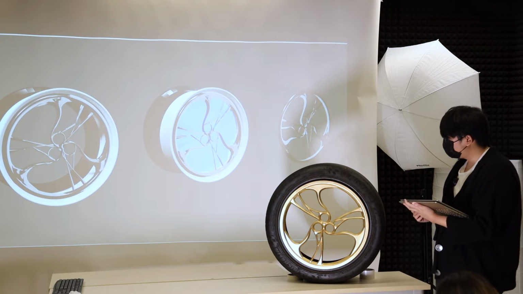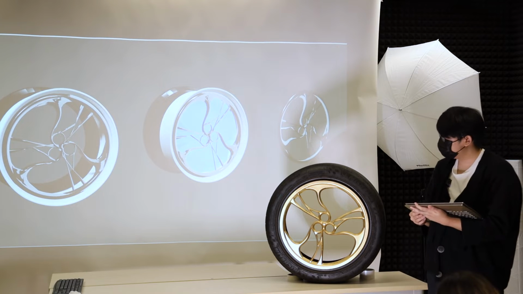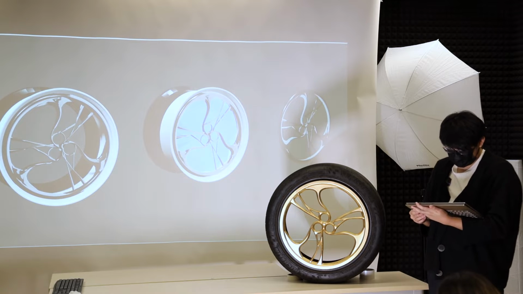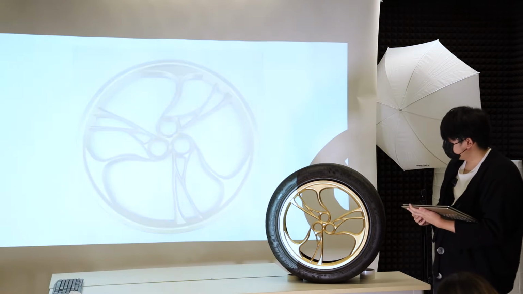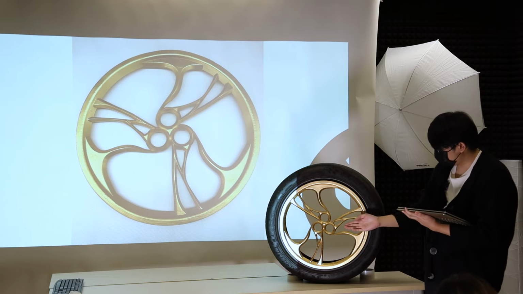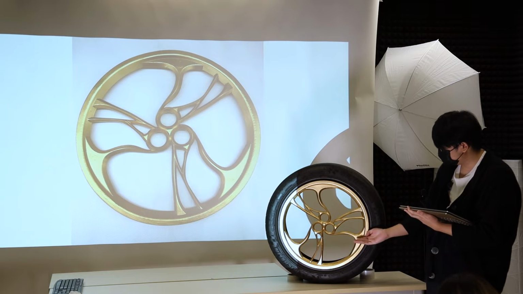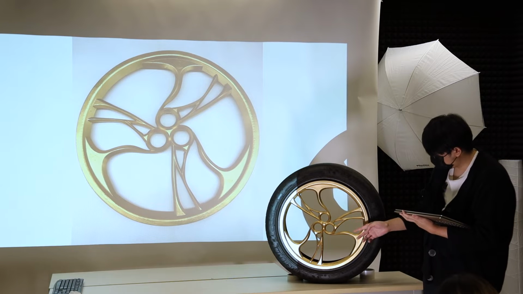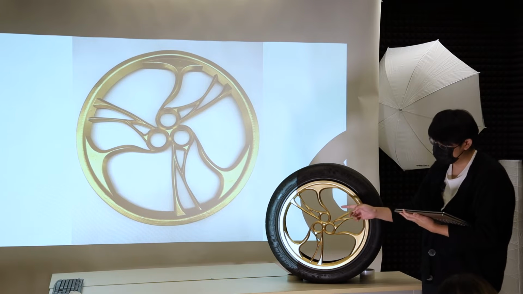This is some more perspective you can see as a 3D view. And at last, this is the final model of the wheel. The structure right here is the vessel, which shows vitality, and the circles inside form a trinity.